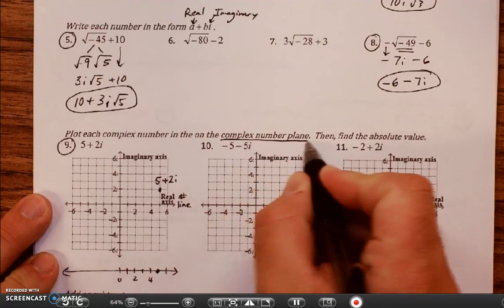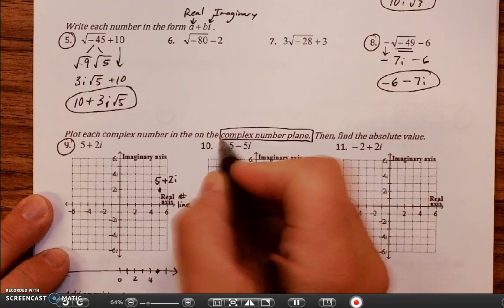You know what? If I owned my own airplane, that'd be a good name for it. Wouldn't it be Complex Number?